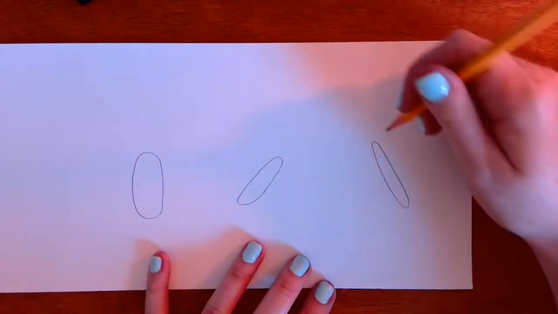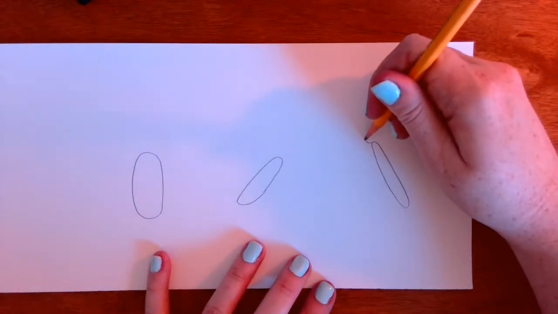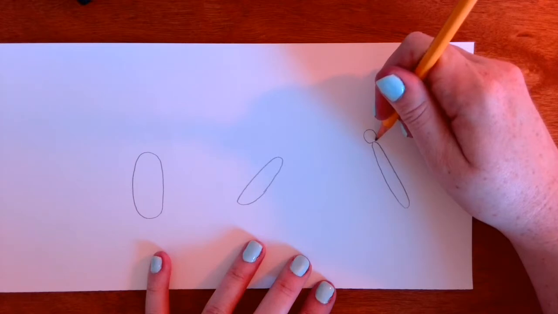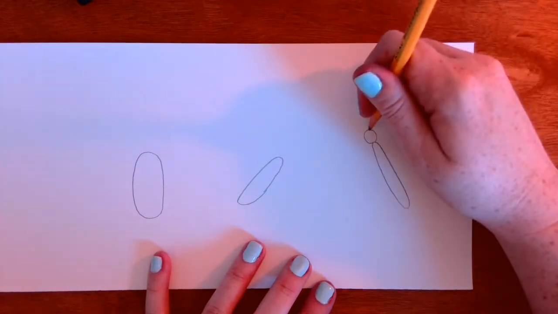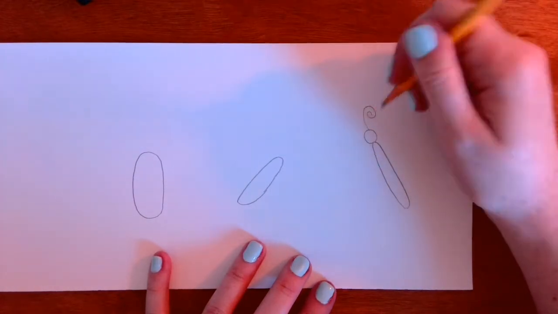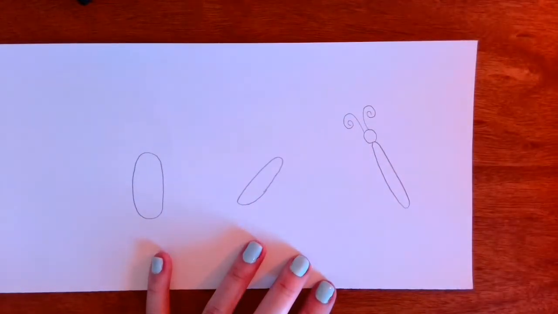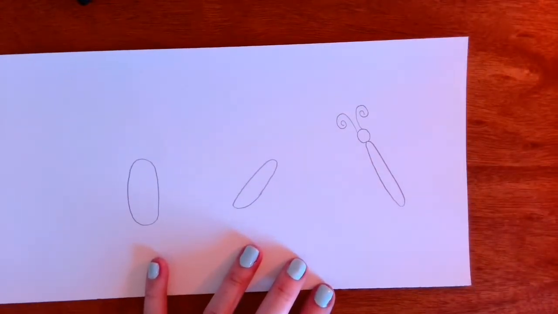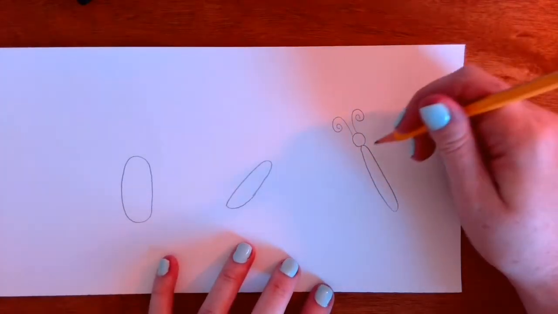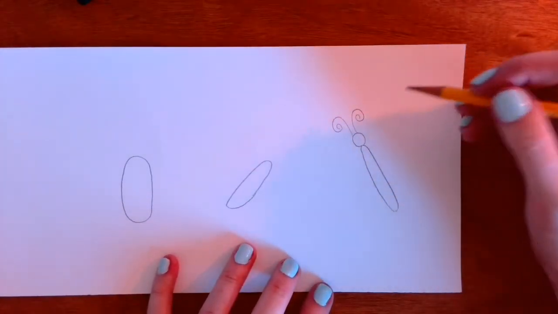And what does my butterfly need? Well, he needs a head. So I'm going to give him a circle for the head. Maybe on top of the head, I can give him some curly antenna. So now what else does my butterfly need? He needs some wings. So I'm going to use some really nice curvy triangles for my wings.